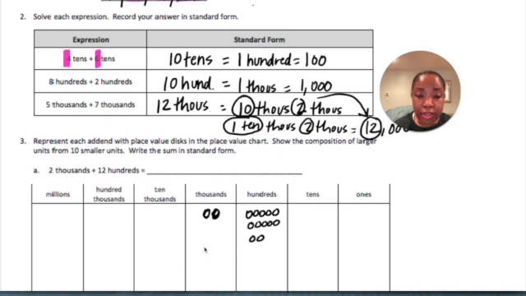Now, here's that part where they're saying show the composition of larger units from 10 smaller units. I can bundle here. I have 10. This would be smaller units, right? But because I have 10 of them, I can make a larger unit, right? 10 hundreds is the same as 1,000. I have 3 because I had 2 already, right? 2 from what I started with plus the 1 that I bundled. That makes 3 thousands and 2 hundreds. No 10s, no 1s. So that would be 3,200.